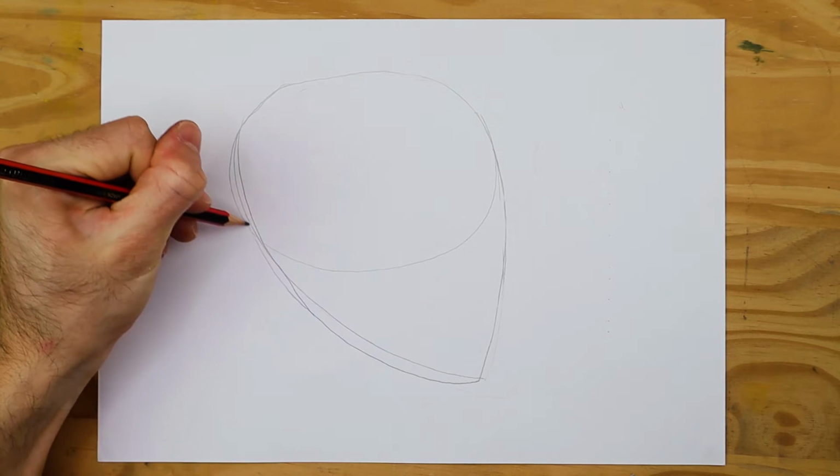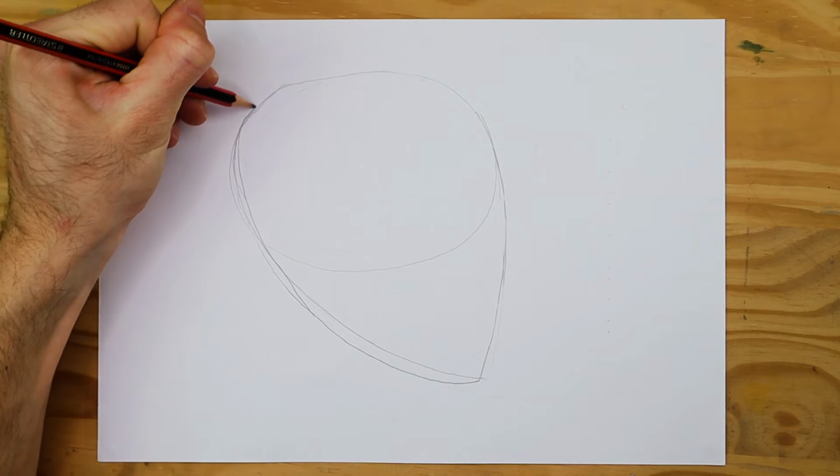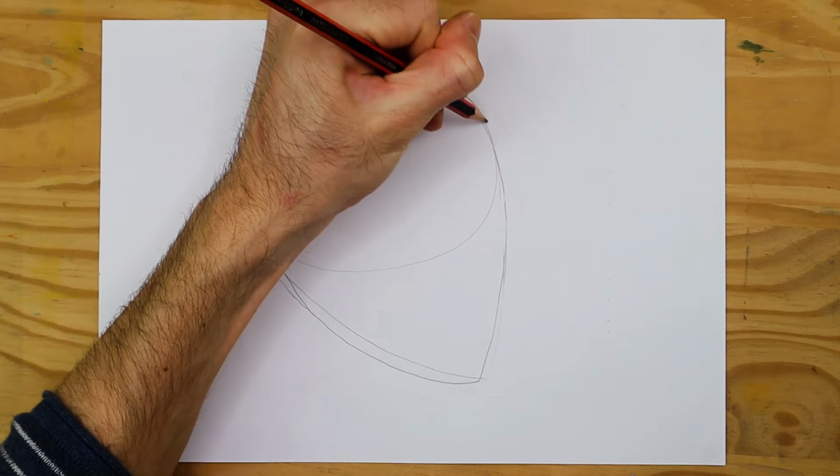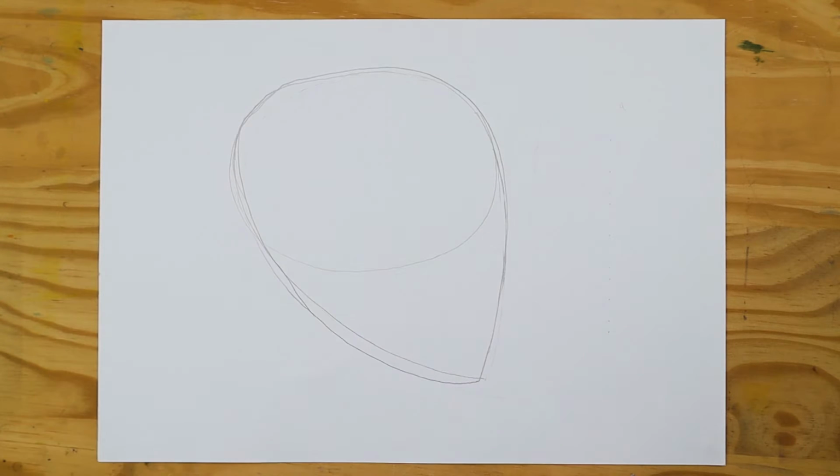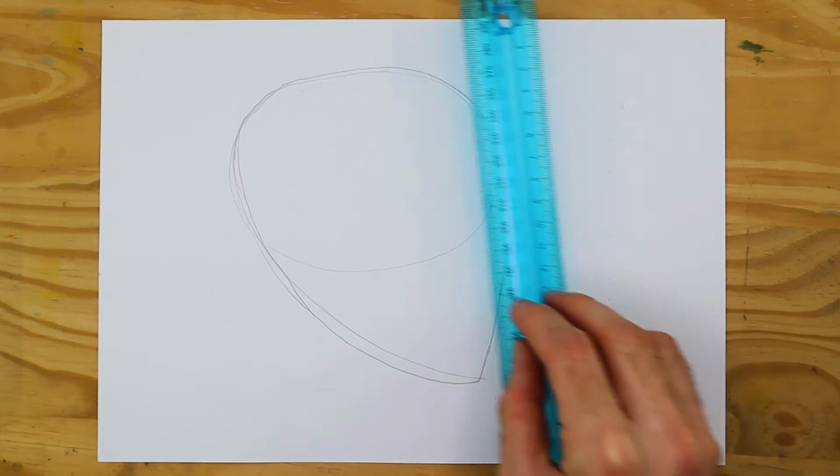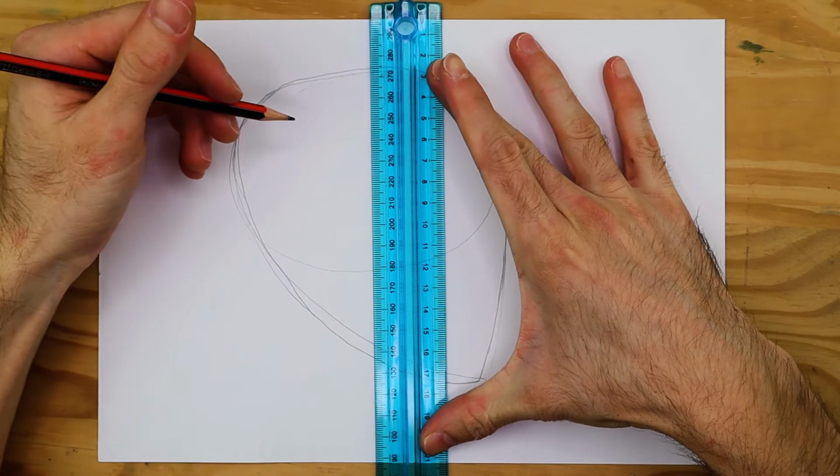Now from there we will proceed to draw this triangular beak shape that points downward, and we want to make sure that we start from the right side of the oval and draw directly down the page, which we can then change direction and extend the line to the left side of the oval.